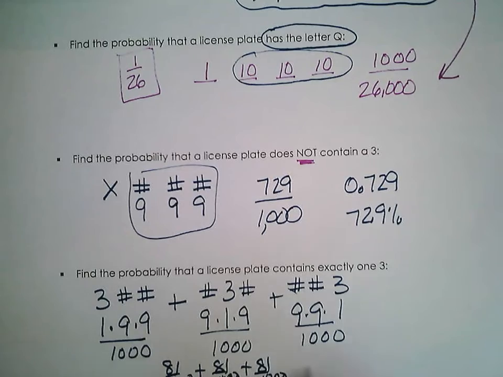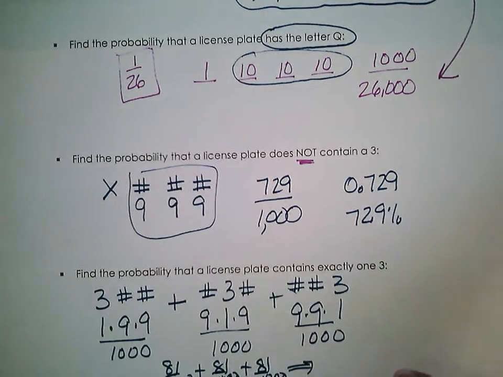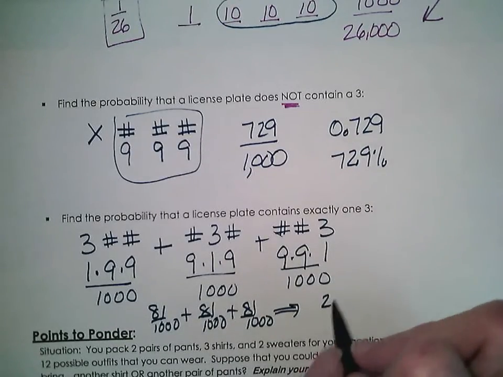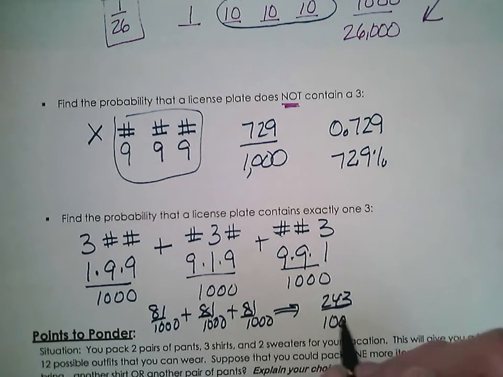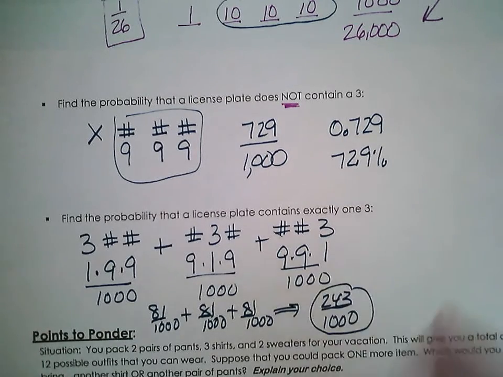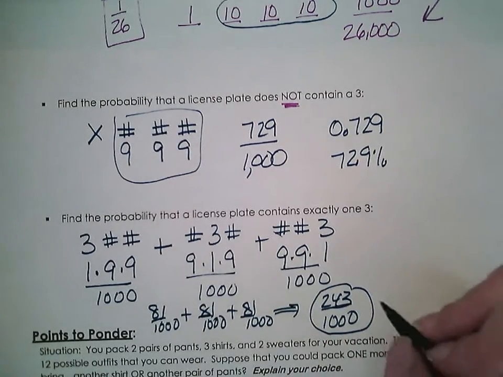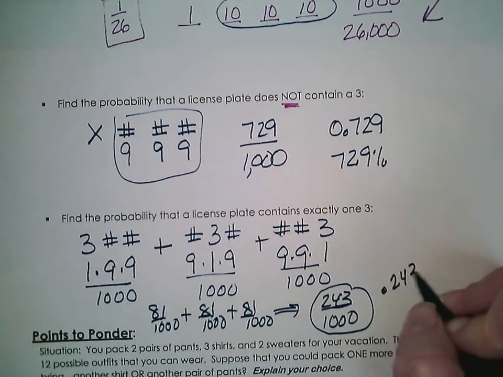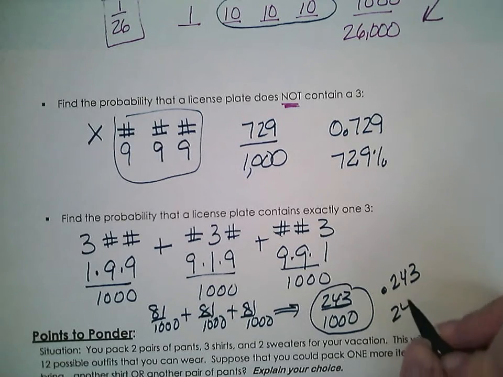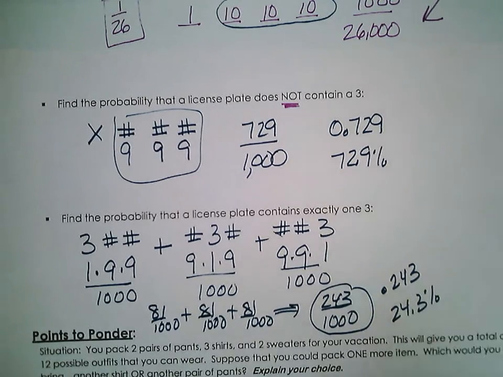That turns into, whoops, you can't even see that, sorry, 243 out of 1,000. Okay, so there's just some examples about how that works. You can also list that as a decimal, 0.243, or 24.3%, as the probability. You just go in and say, hey, I want a license plate. What's the random opportunity that they're going to hand you one that has exactly one 3 in it?